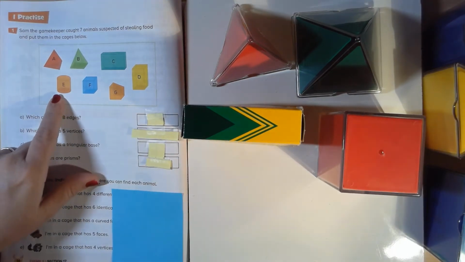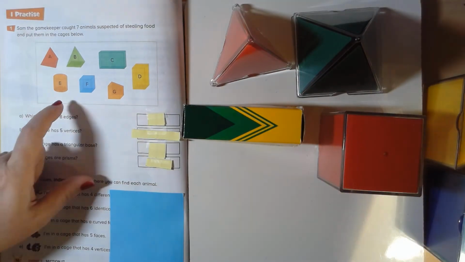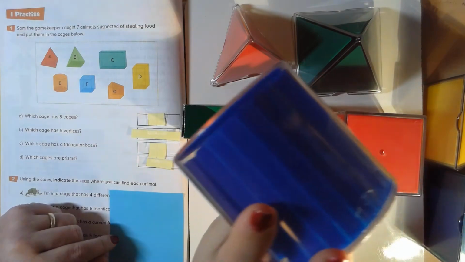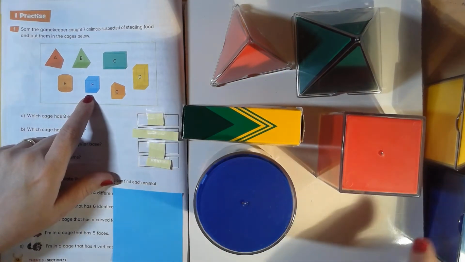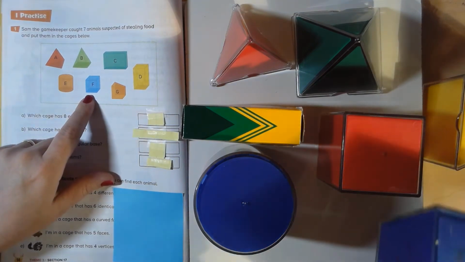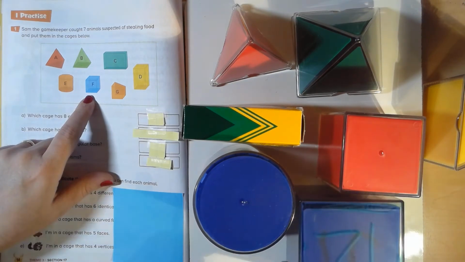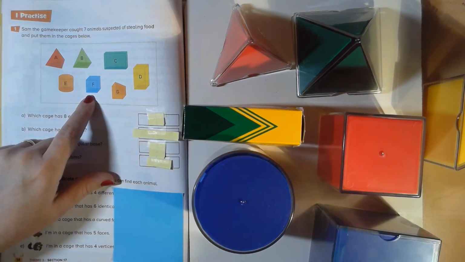E is a curved body. E is a cylinder. Like a can, isn't it? F, all the sides are squares. We're going to call that a cube, right? Like a die. If you roll the die, we learned about that the last video.